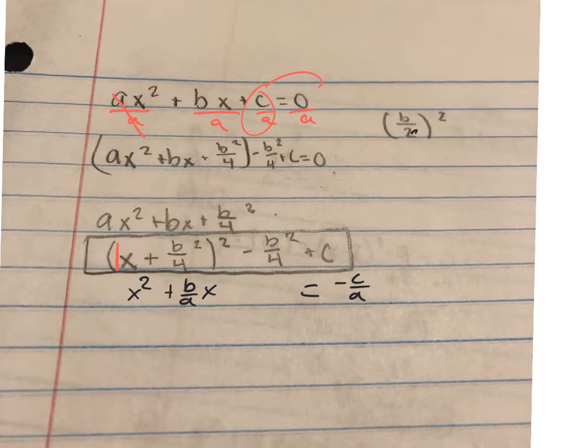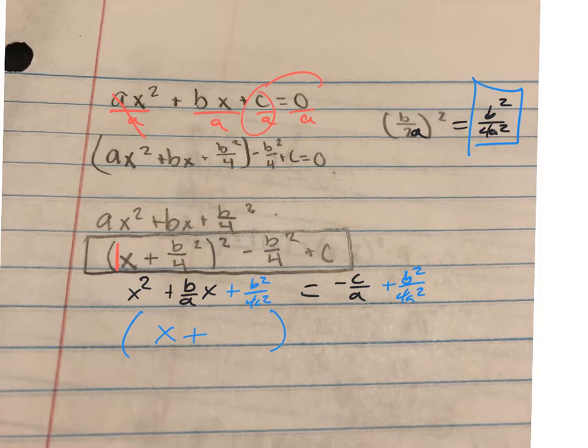So this is kind of like b over 2a squared, which ends up being b squared over 4a squared. So that's the value that you would add here. So you'd add b squared over 4a squared plus b squared over 4a squared. And this would now be a perfect square, but remember, when you go to write this as a perfect square, it would be x plus whatever this was before you squared it, so it would be b over 2a.